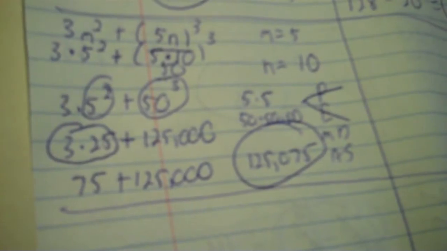Exponents are gone. Now multiplying and dividing. Yep, we got to multiply here. 3 times 25 is 75 plus 125,000. And then you add them, you get 125,075. Add it on the calculator if you have to.